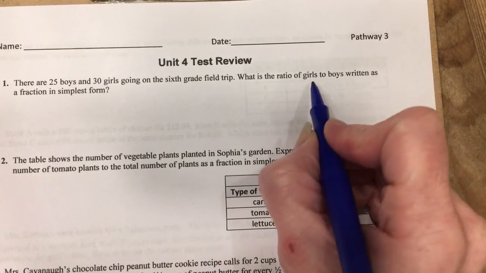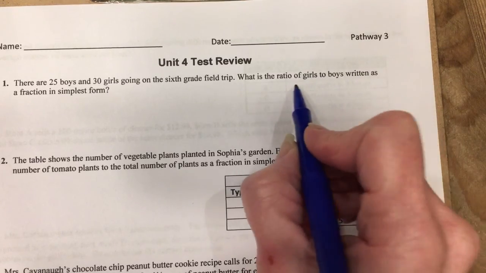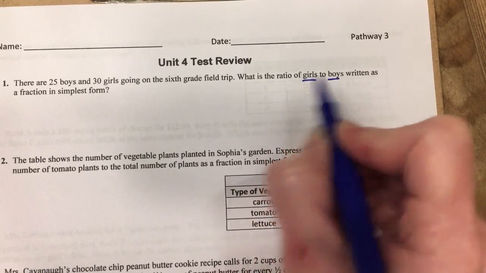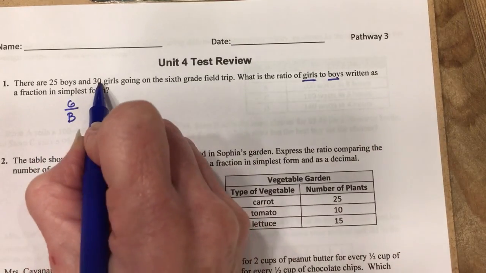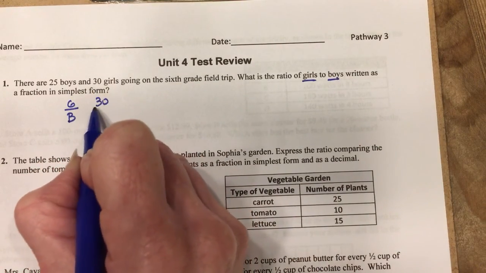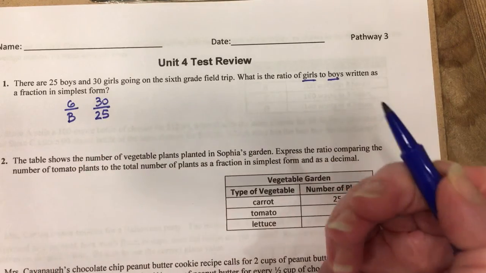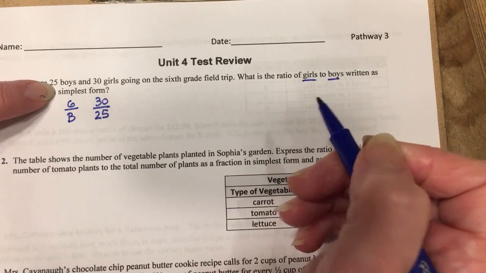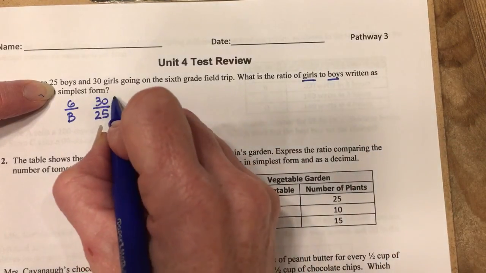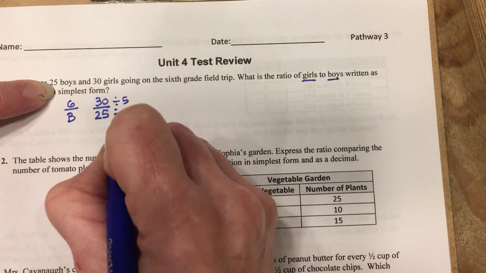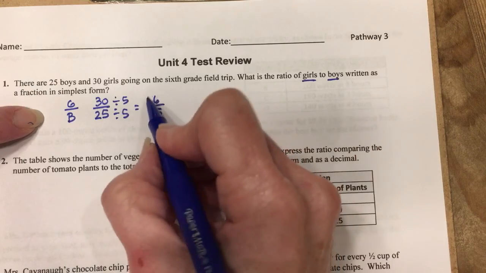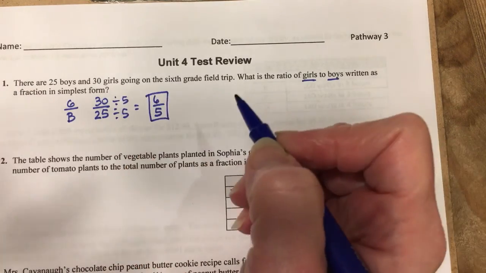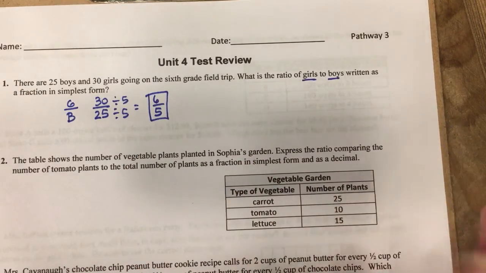All right, so I want to make sure I write my ratio the way they've asked for it. So I need to do girls to boys, so girls over boys. And then I can see that there are 30 girls to 25 boys. All right, so that's a fraction, but it's not in simplest form, so I need to go ahead and simplify it. These are both divisible by 5. That would be 6 over 5. And that is simplified, so my ratio simplified is 6 over 5.